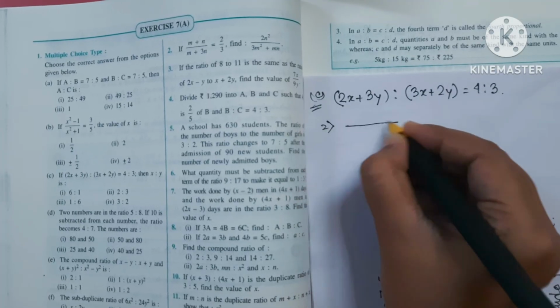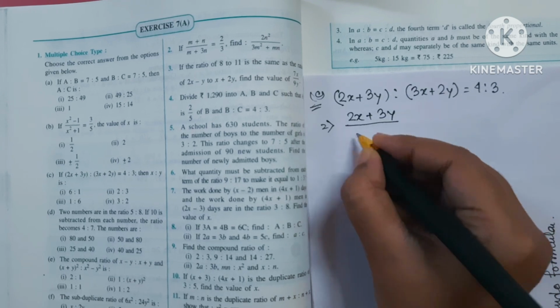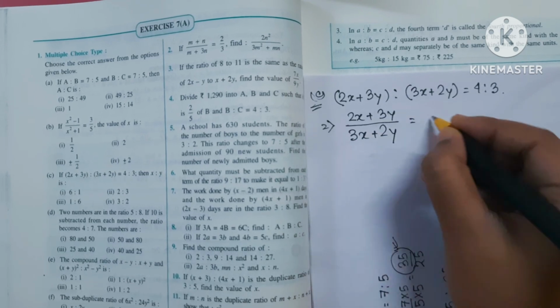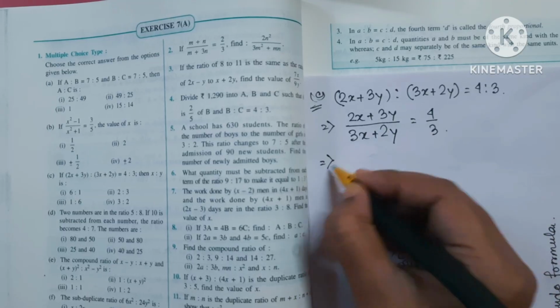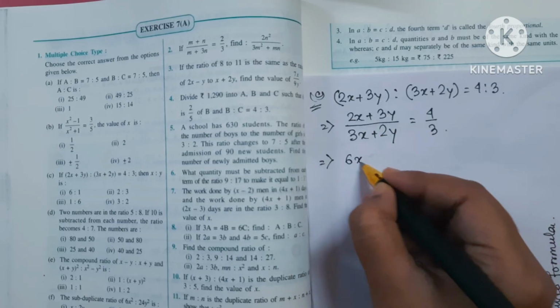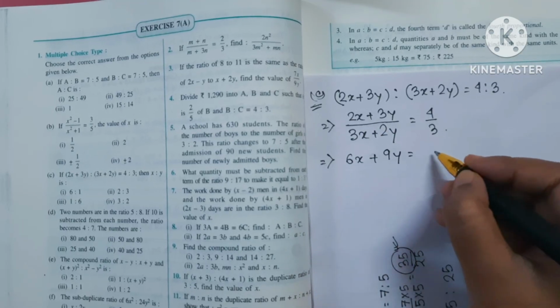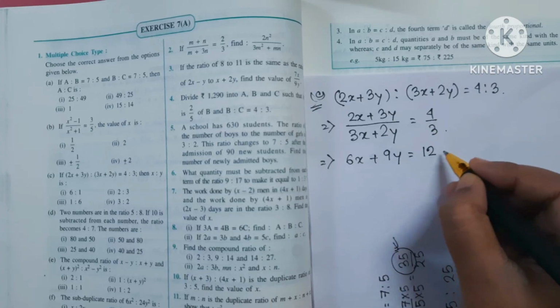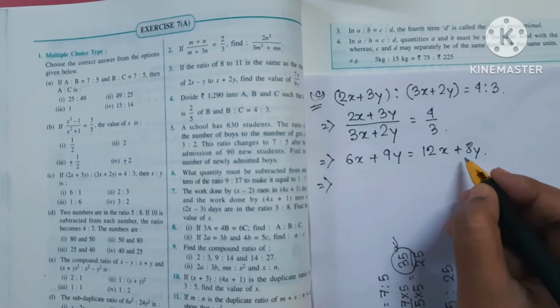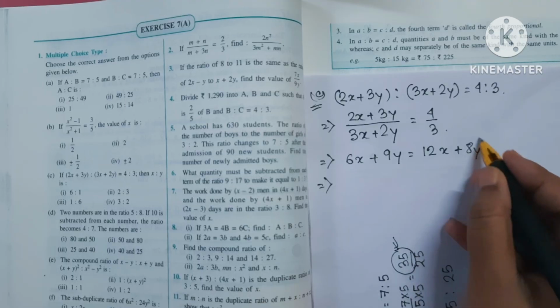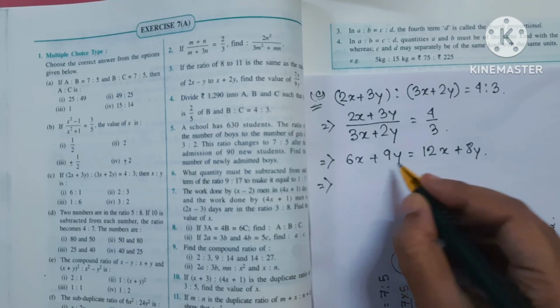That means 2x plus 3y by 3x plus 2y is equal to 4 by 3. Now you can do the cross multiplication. So you will get 3 into 2, that is 6x plus 9y is equal to 3 into 4, that is 12x plus 8y.